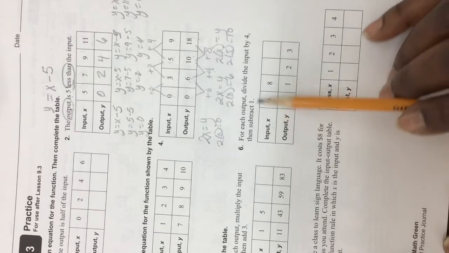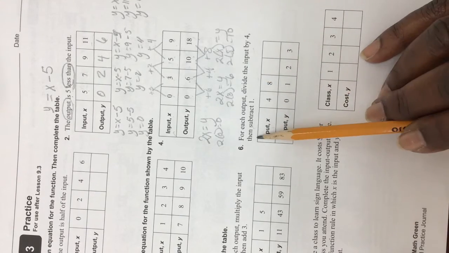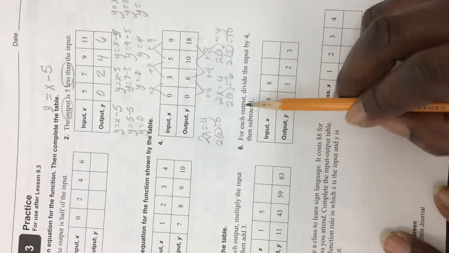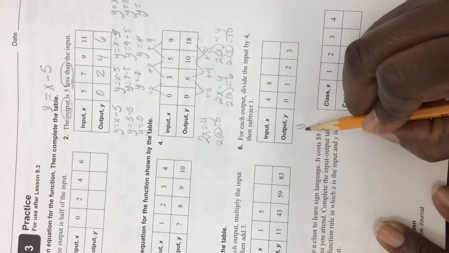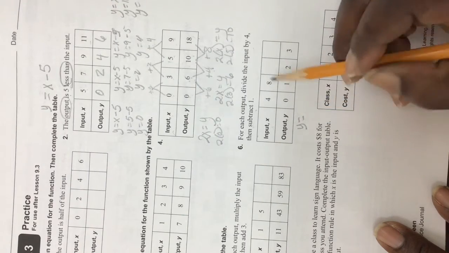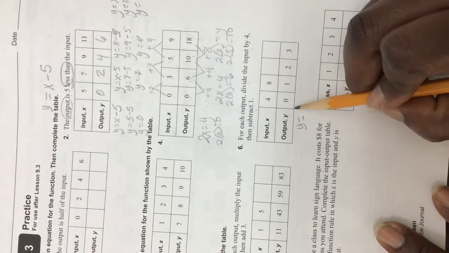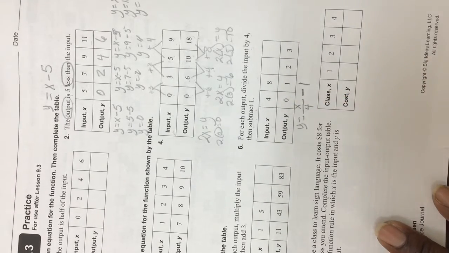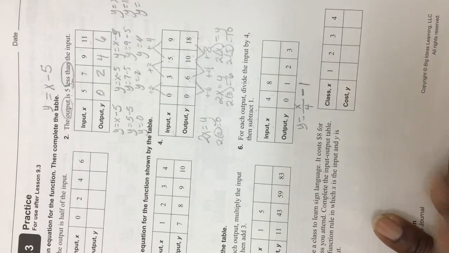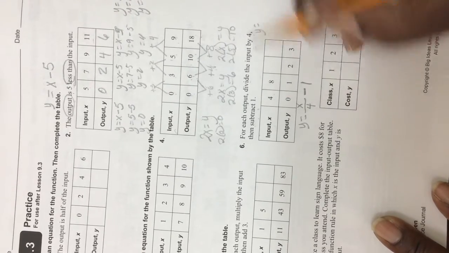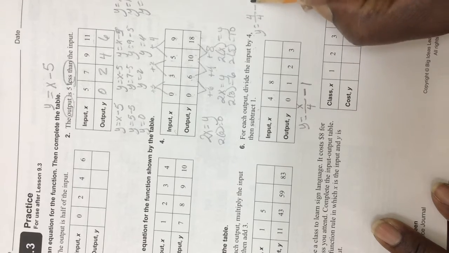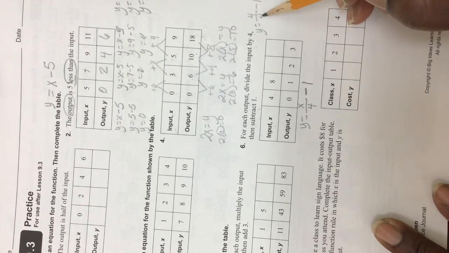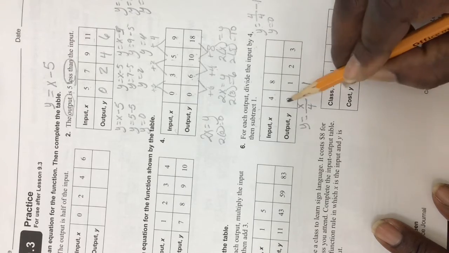Now let's take a look at number 6. For each output, divide the input by 4, then subtract 1. So for each output, that's y, it's going to be equal to the input divided by 4. Input is x, divided by 4, and then you subtract 1. Let's see if it works here. Y is equal to 4 divided by 4 minus 1. 4 divided by 4 is 1. Minus 1 gives us 0. So that works out.